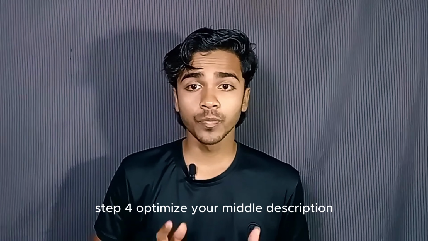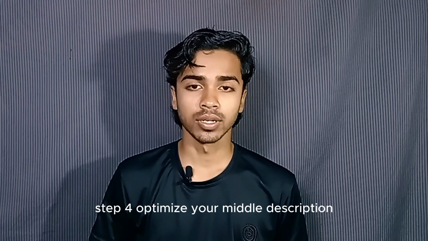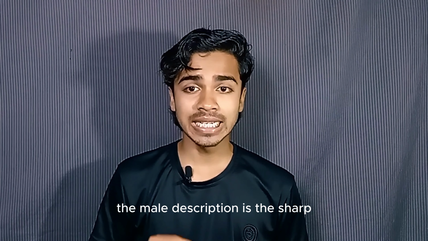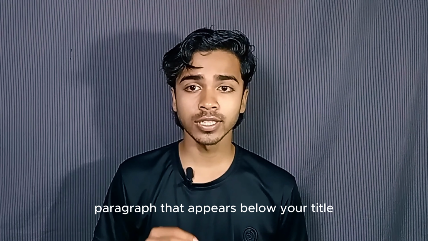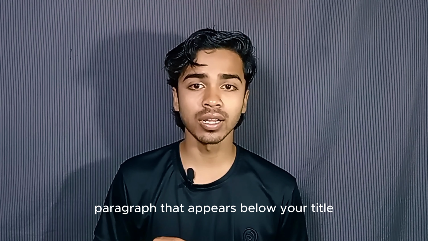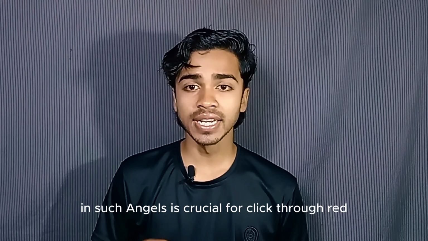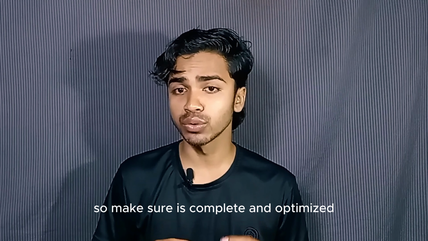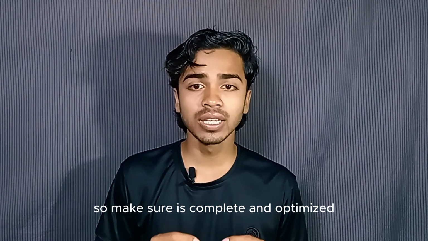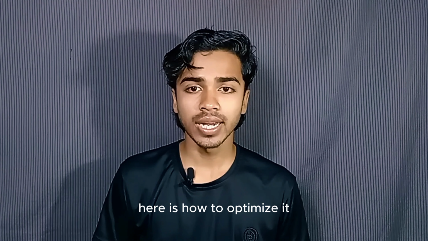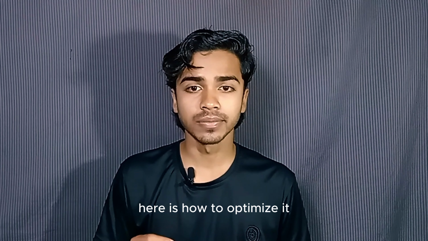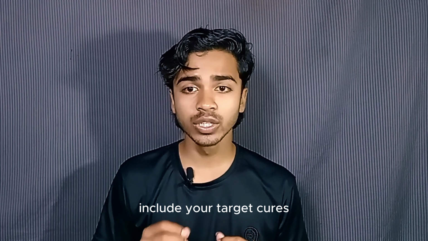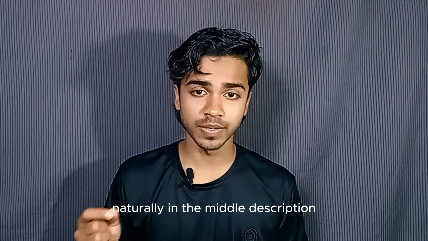Step 4. Optimize your meta description. The meta description is the short paragraph that appears below your title in search results. It is crucial for click-through rate, so make sure it is compelling and optimized. Here is how to optimize it. Include your target keywords naturally in the meta description.